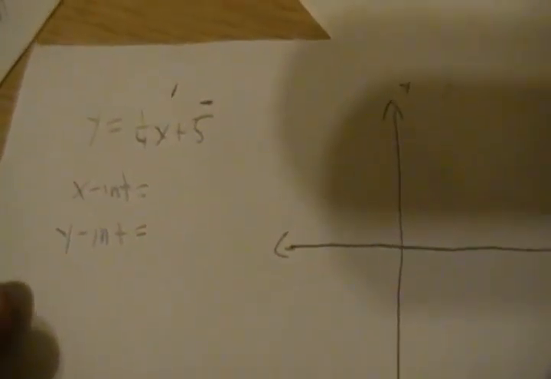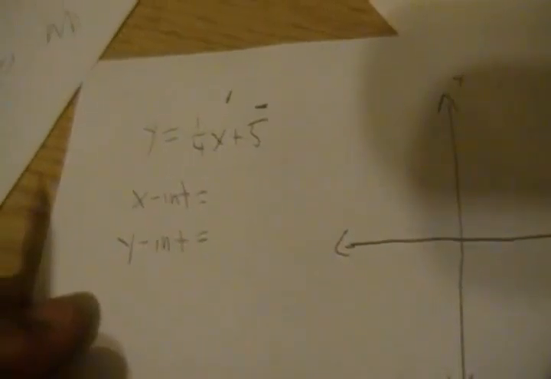Alright, this is a review of today's tutoring session. Today we specifically talked about x and y intercepts, right? And finding them from the line and drawing the line using x and y intercepts.